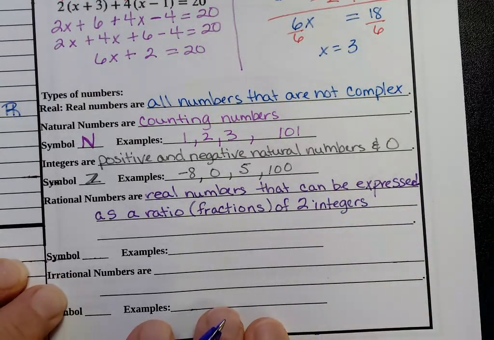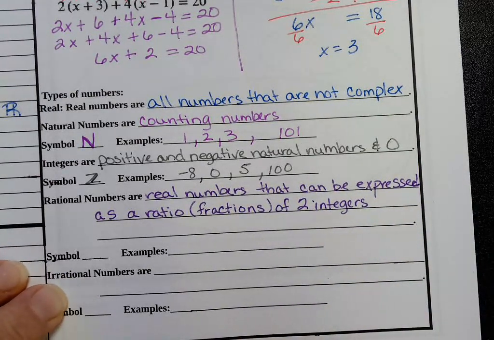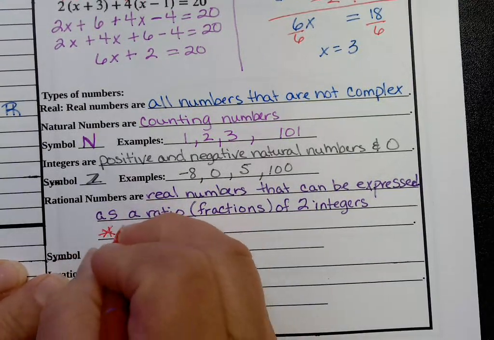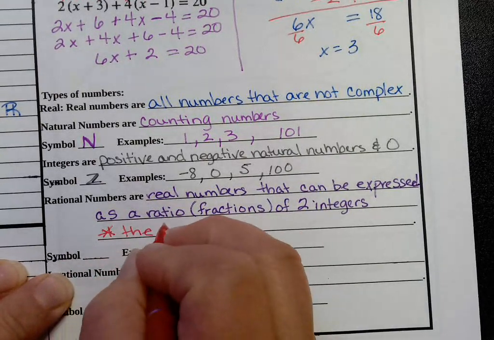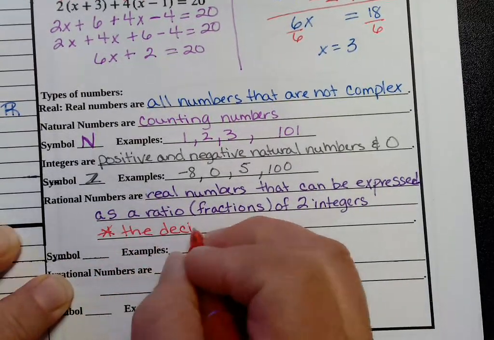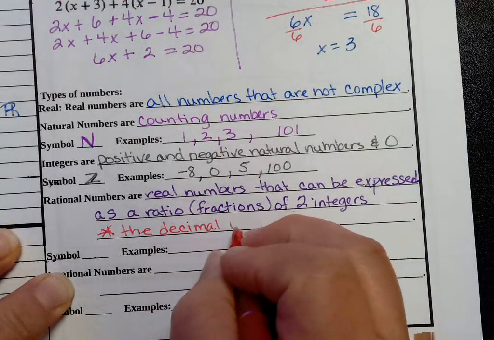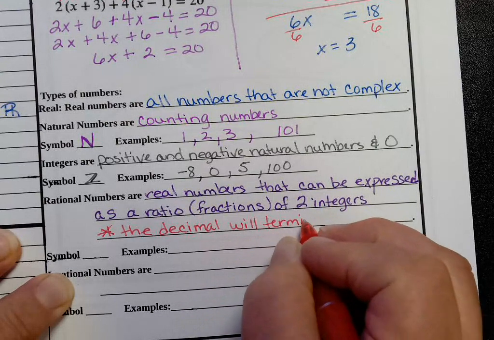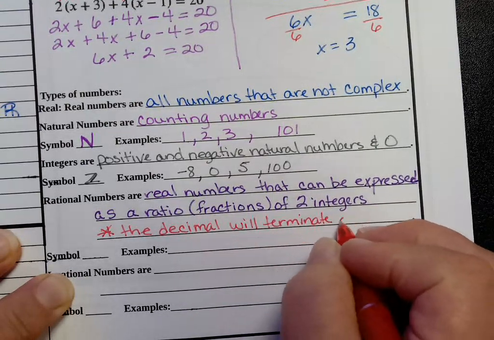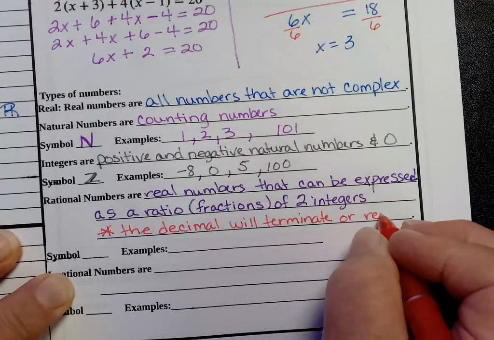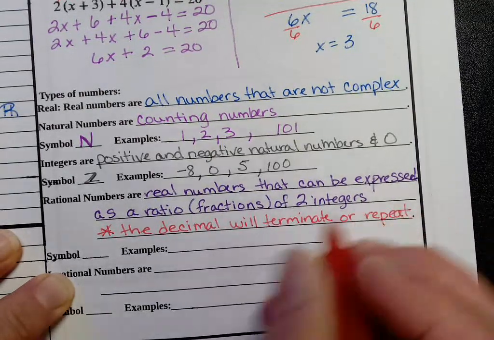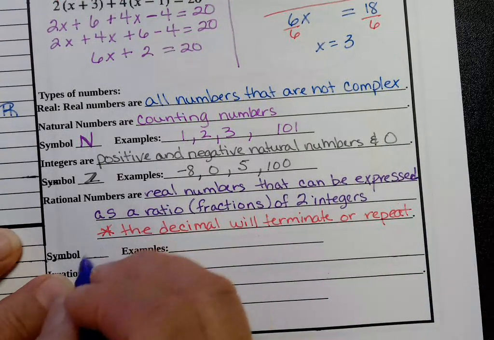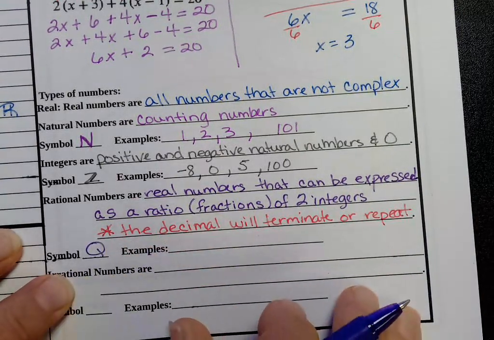And if it happens to be a decimal, the decimal will terminate or repeat. Okay, the symbol for rational numbers is a Q. I never understood that one. Some examples.